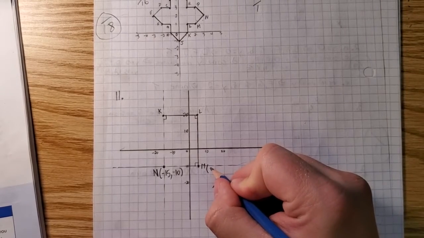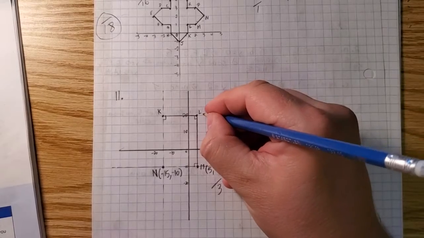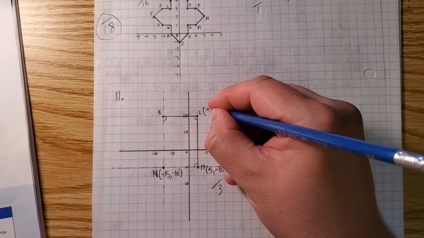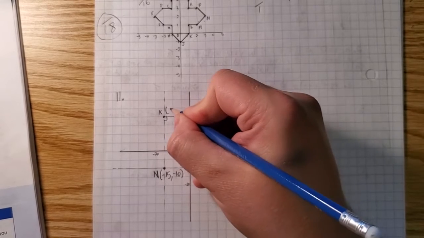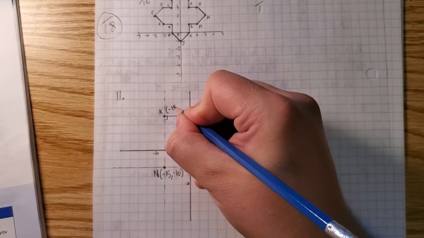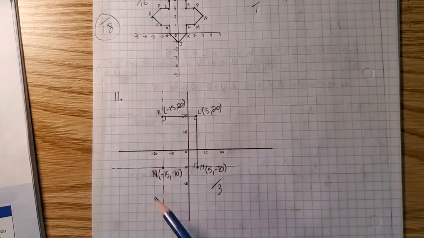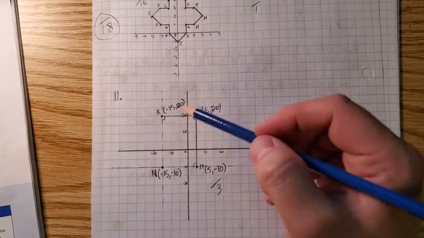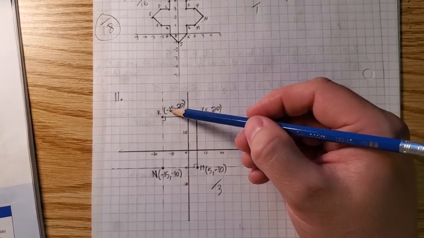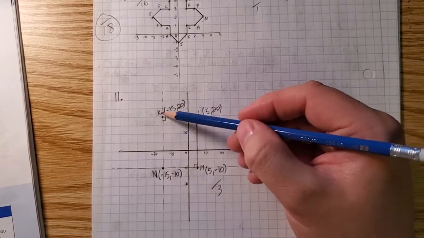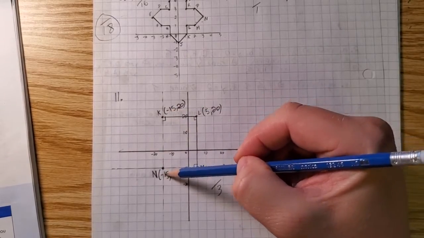And I'm just going to draw these in to do a little mini lesson here. Notice that each of these points will have a coordinate in common with the one beside it that it connects to. So K and M, our negative 15s are the same.